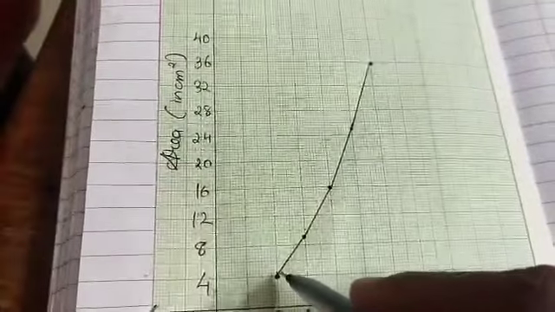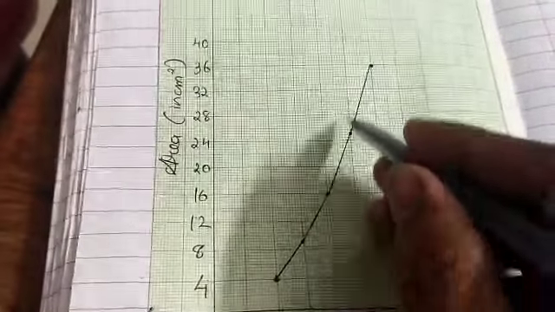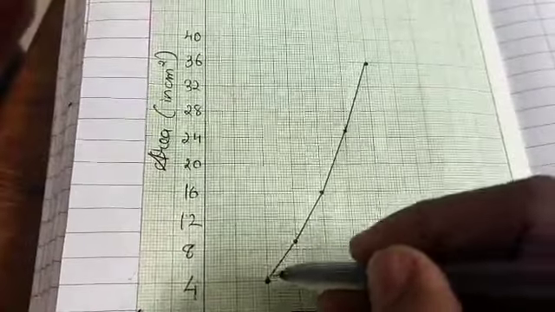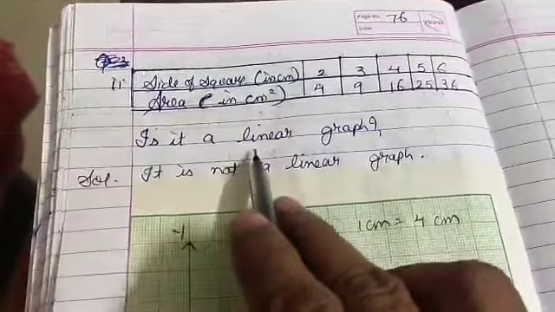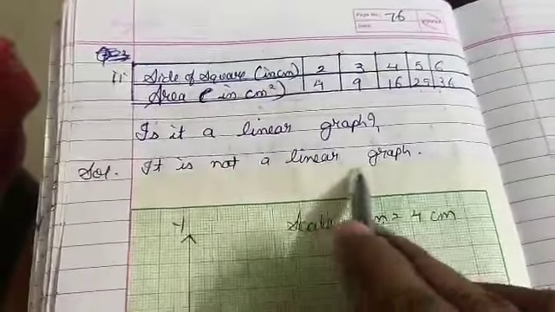So now see, when you connect all the points, you will not get a straight line. It is a kind of curved line. So it is asked, is it a linear graph? It is not a linear graph.